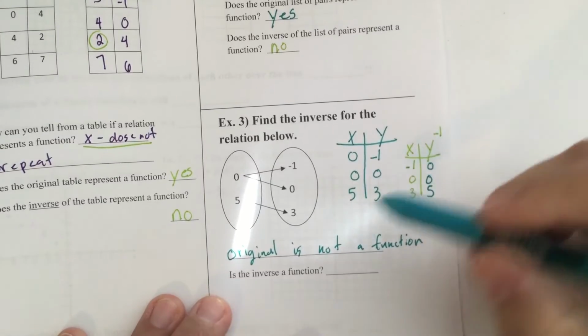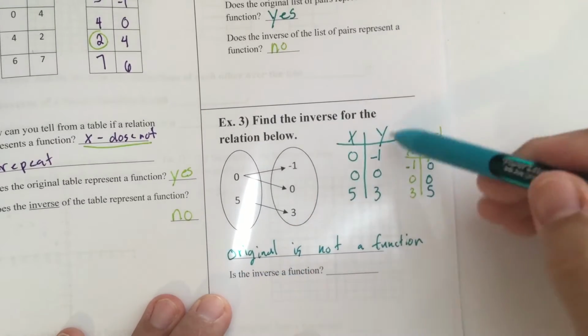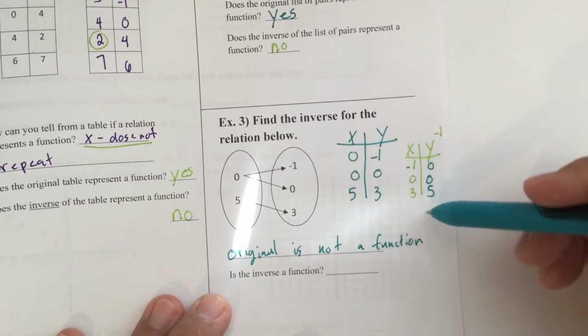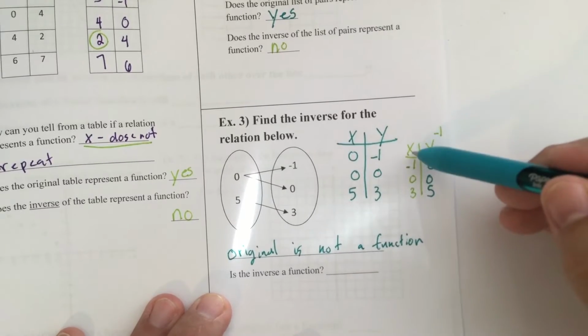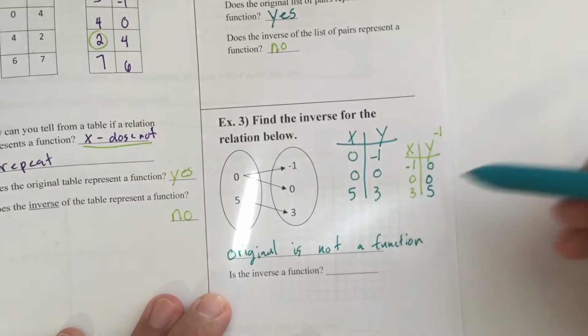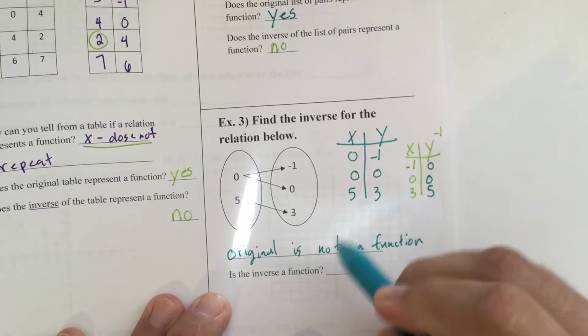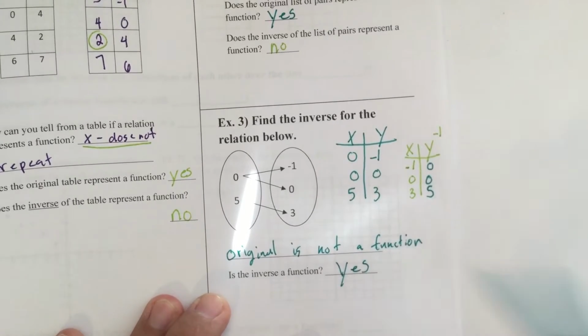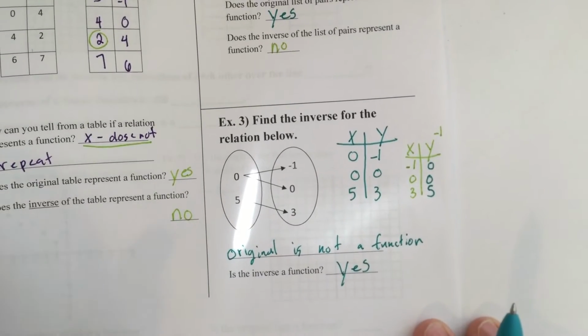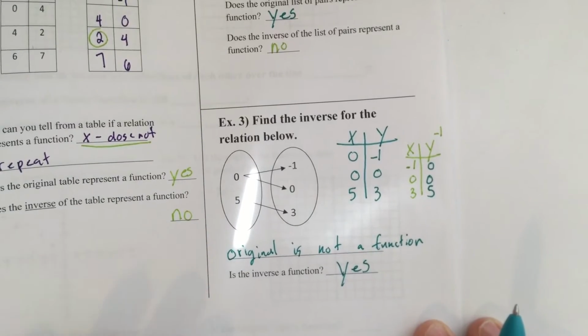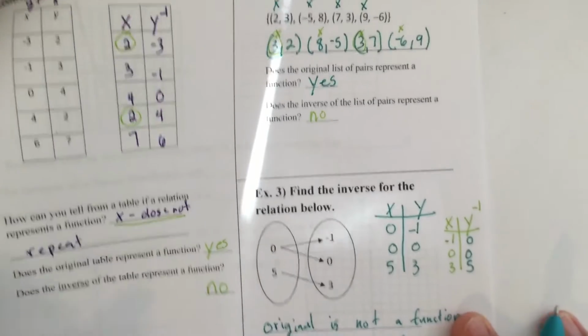Okay, and you notice, is the inverse a function? So this is my inverse now. These are the numbers I'm dealing with. X values, -1, 0, 3. Nothing repeats. So that means, yes, it is a function. Okay, so sometimes it could be the complete opposites of each other. All right, so again, table, points, mapping, right?